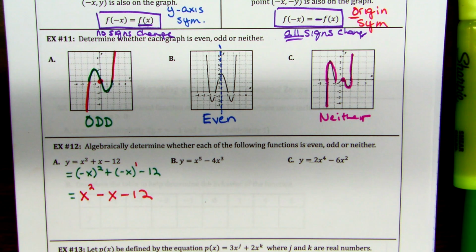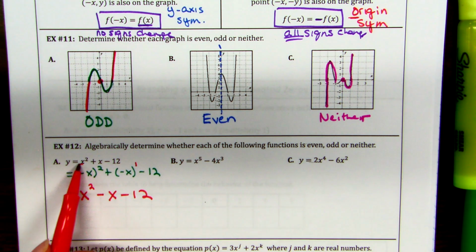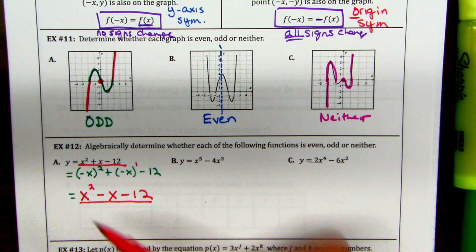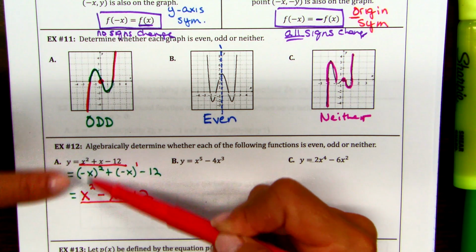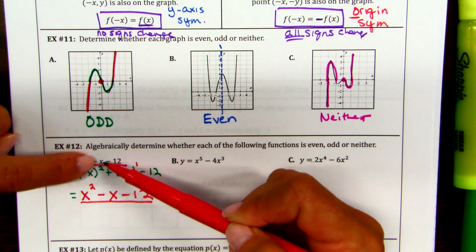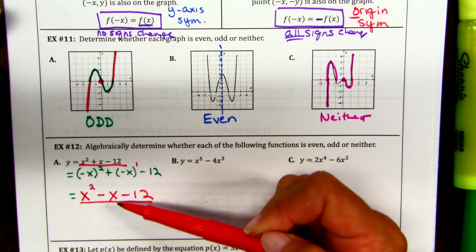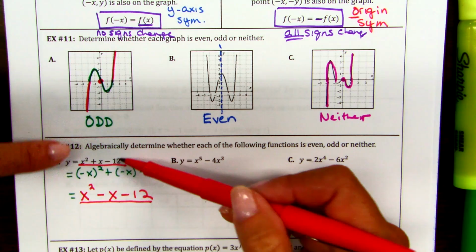So what you're going to do now is evaluate from the original function to our simplified one after we plugged in a negative x. So the x squareds, they stayed the same. But the x's signs changed. The 12 stayed the same. That's what we're looking for. Are the signs the same or different?